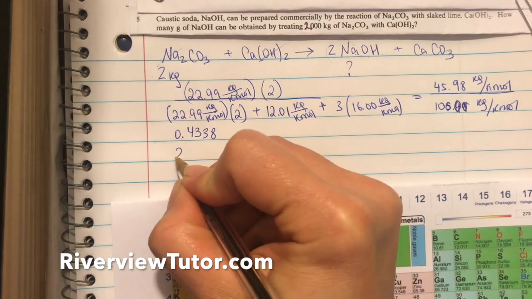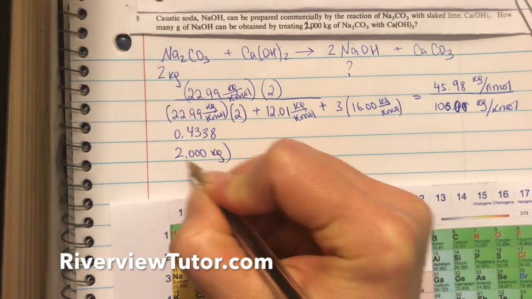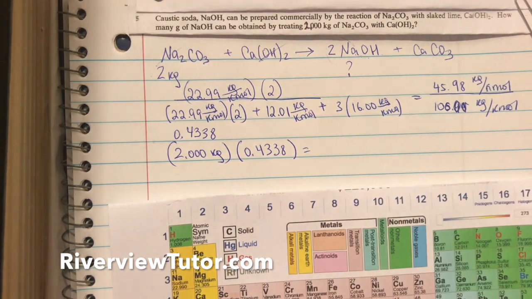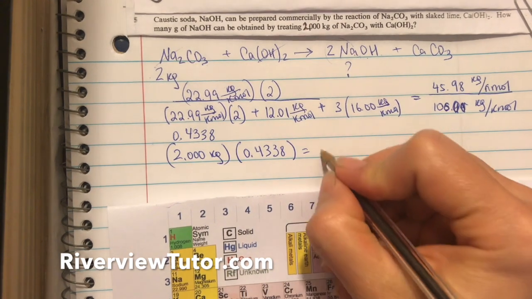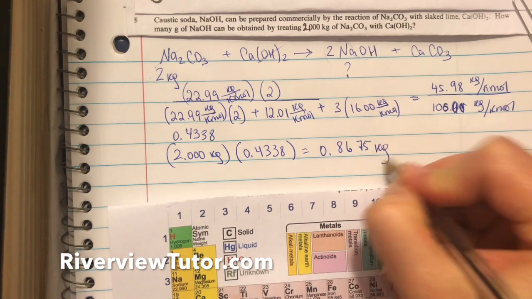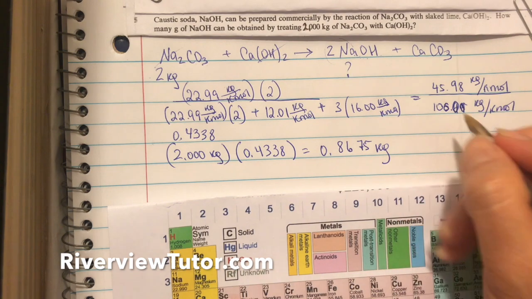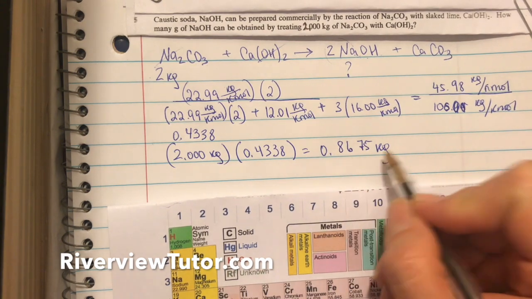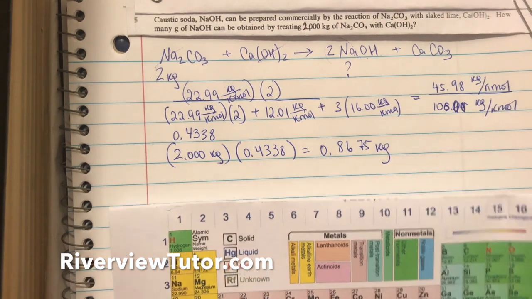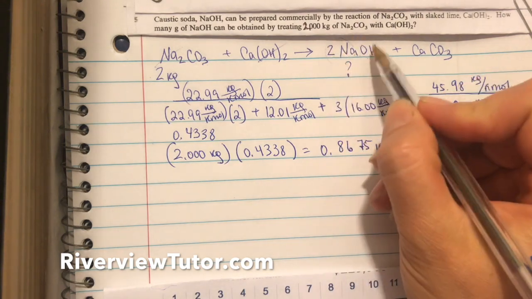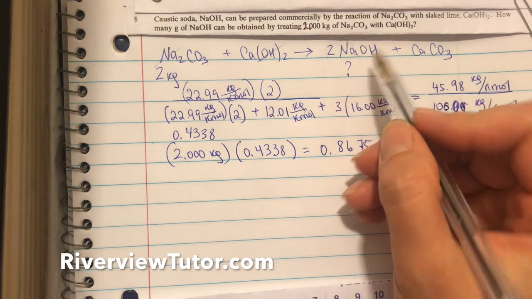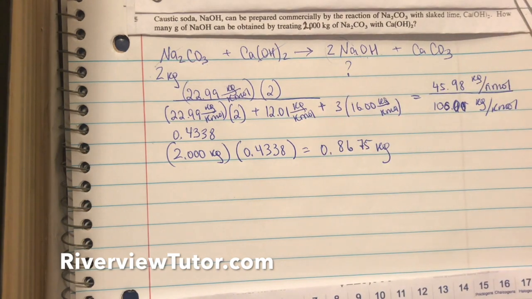here. So if we take 2.000 kilograms and multiply it by 0.4338, we get 0.8675 kilograms of sodium. That's 0.8675 kilograms of sodium that is reacting. And then on the second part of it, in the product category, we're going to have the same amount of sodium that is going to be making this NaOH product.